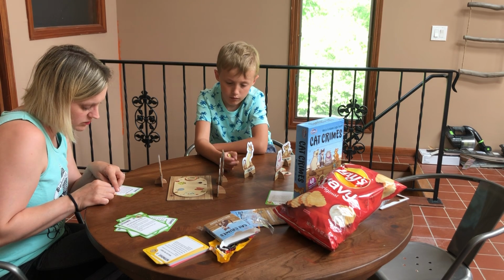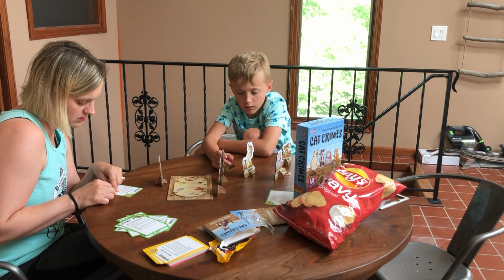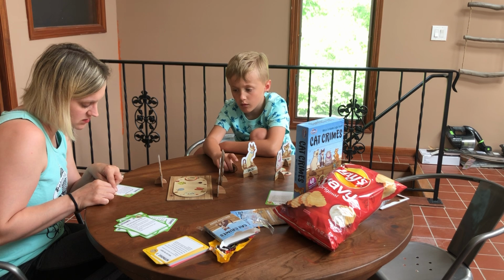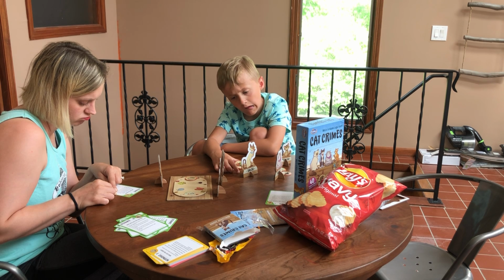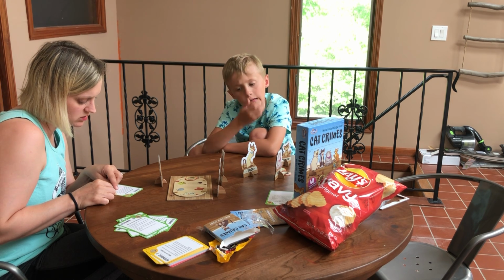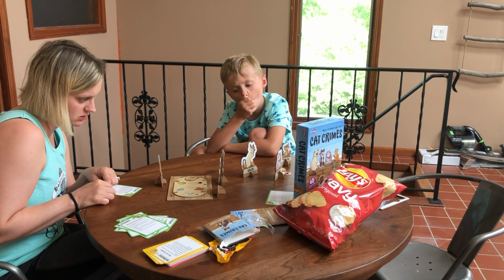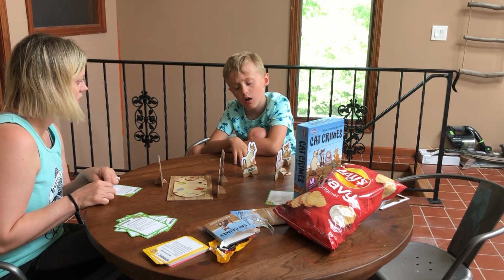Sassy was sitting next to Mr. Mittens. Okay. Ginger was sitting next to the bird cage. Ginger was sitting to Mr. Mittens' right. What?